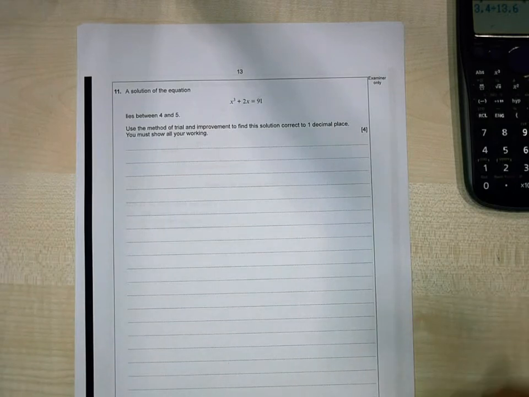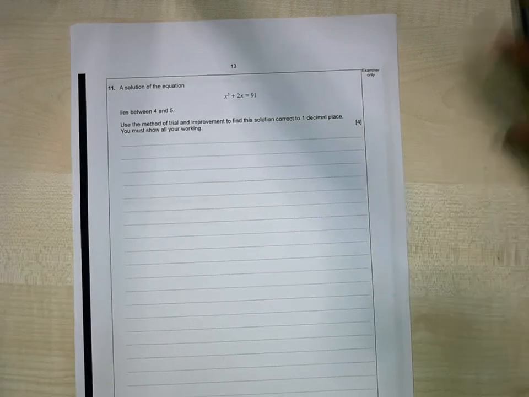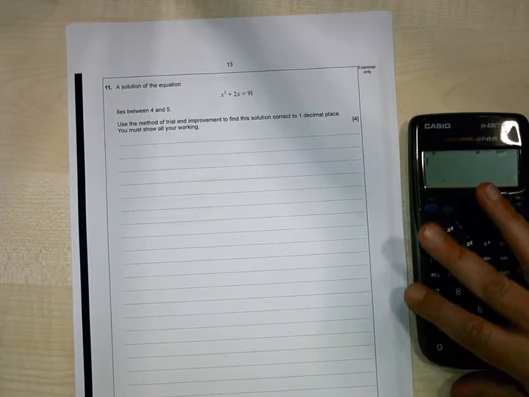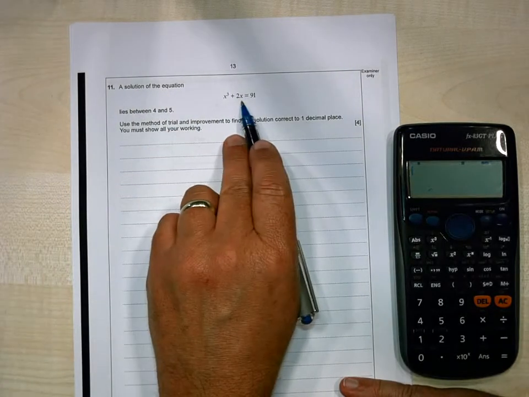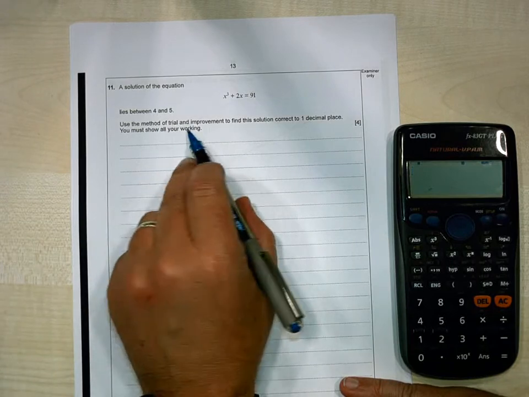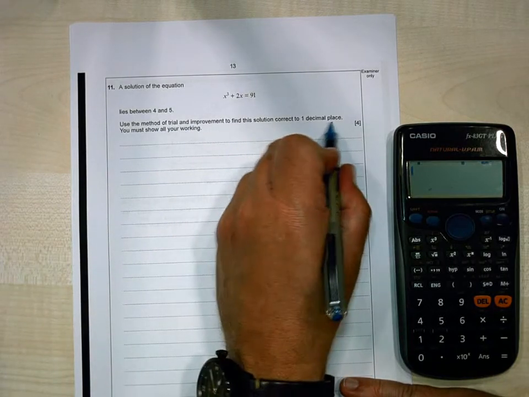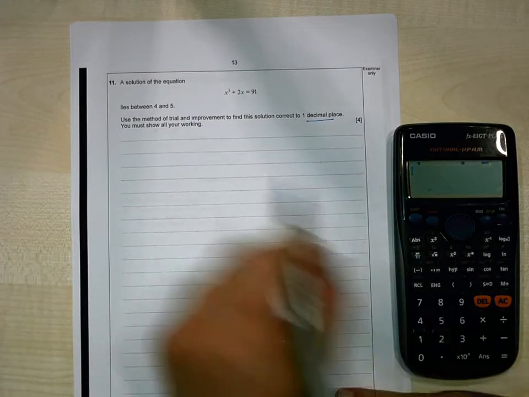Question 11, trial and improvement, comes up pretty much every season, so it's well worth practicing this. And with your calculator, it's easy marks. So a solution of the equation x cubed plus 2x equals 91 lies between 4 and 5. Use a method of trial and improvement to find this correct to 1 decimal place. You must show all your working.